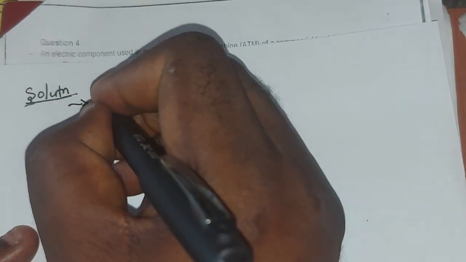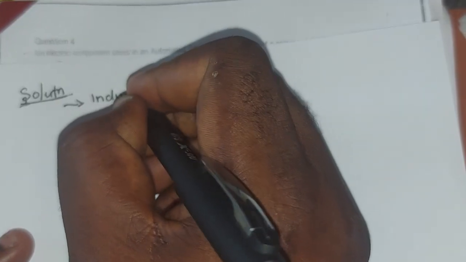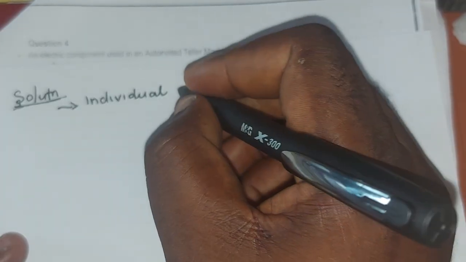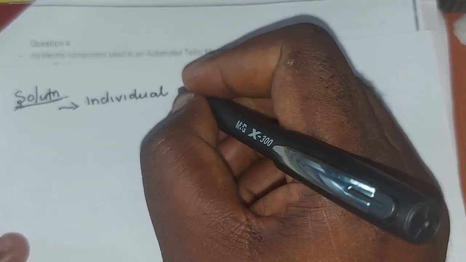All right, so this is the individual replacement policy.